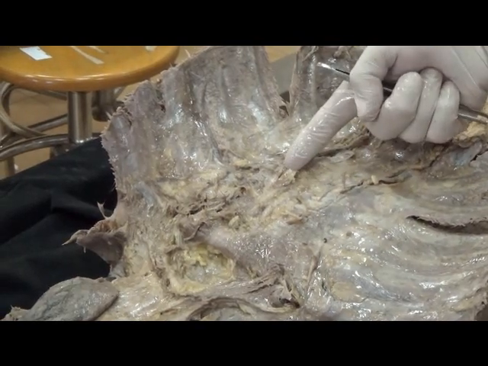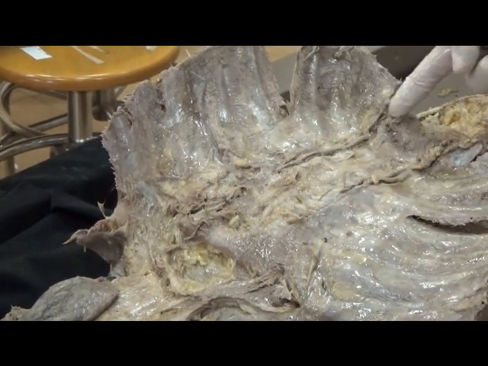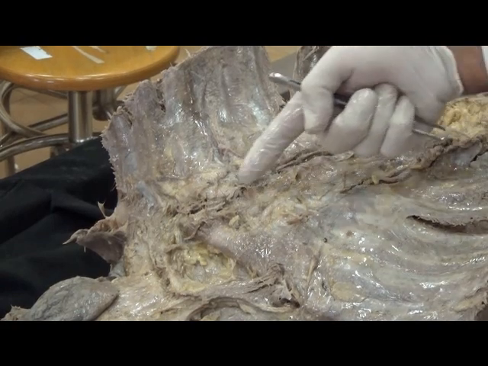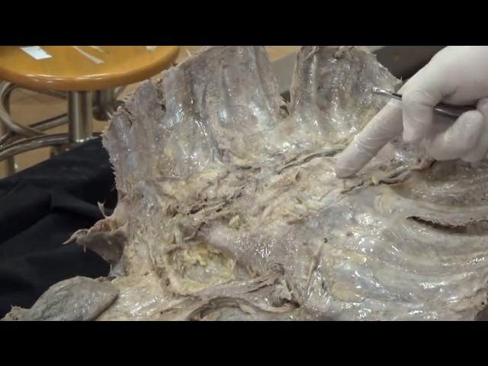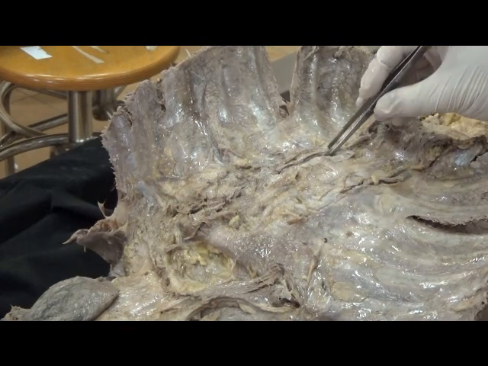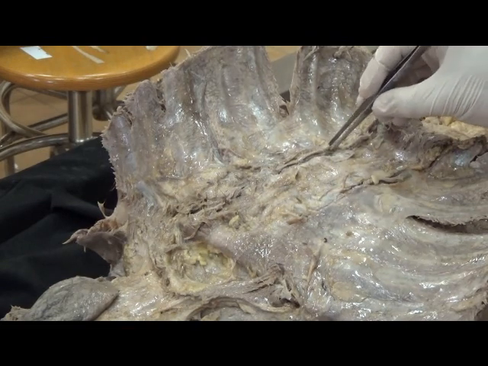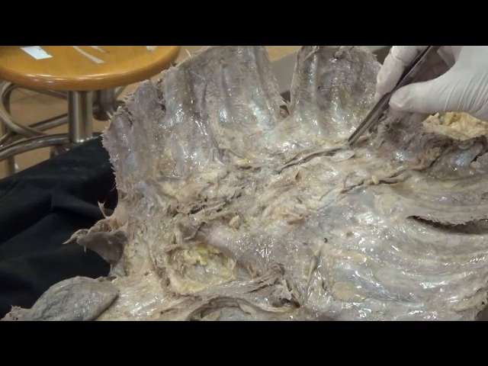It is 1 finger breadth lateral to the sternum. It passes behind the costal cartilage, 1 finger breadth from the sternum. This is the internal thoracic artery or the internal mammary artery.